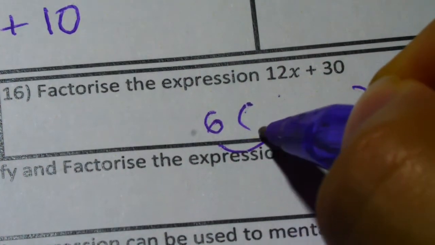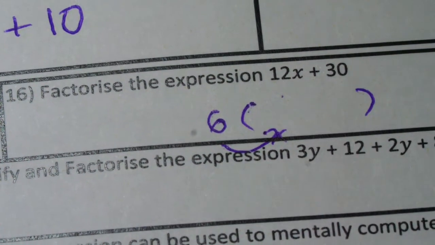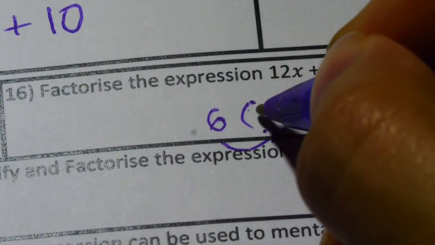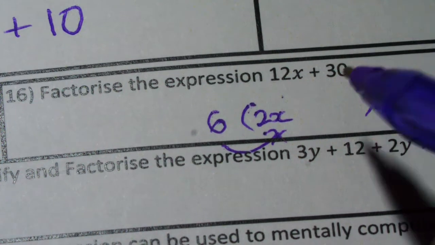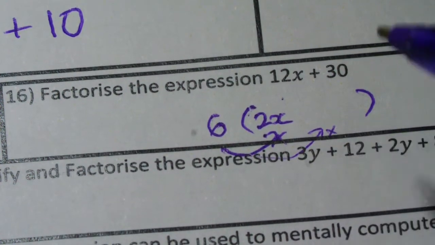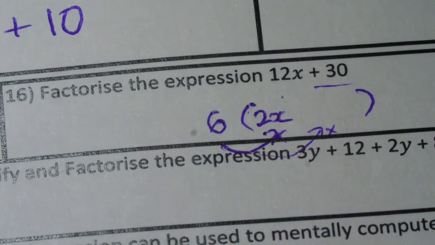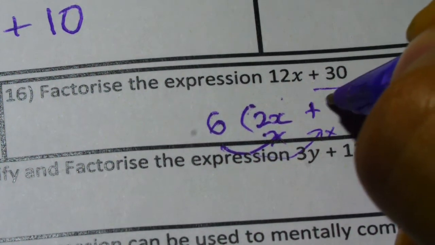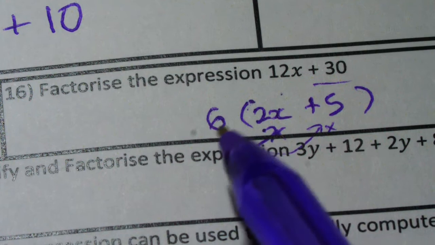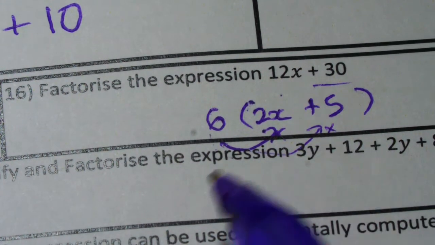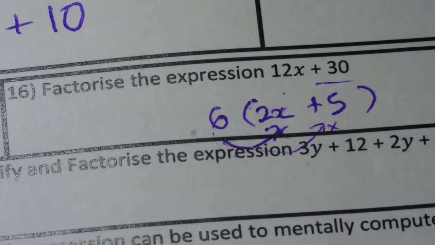So 6 times what gives 12x? 6 times 2x gives 12x. 6 times what number gives 30? 6 times 5 gives 30. Okay, so checking again, 6 times 2x gives 12x. 6 times 5 gives 30.